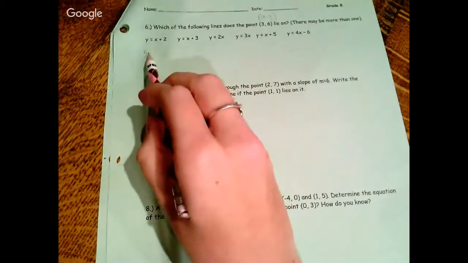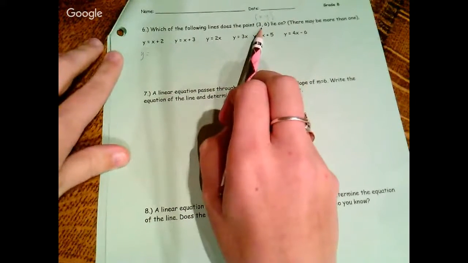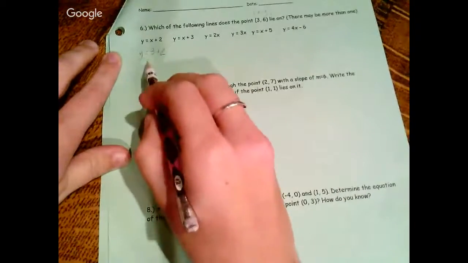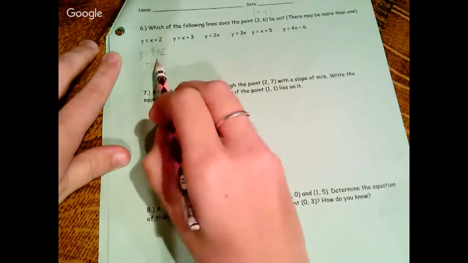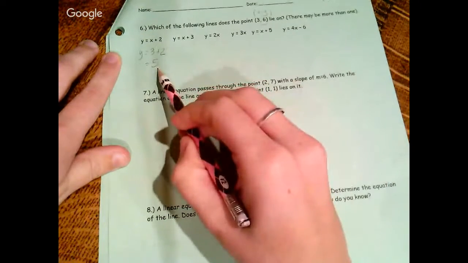y equals, we have our x value that is 3, so we have 3 plus 2. Well, 3 plus 2 is 5. I am looking for a y value of 6. This is a y value of 5.